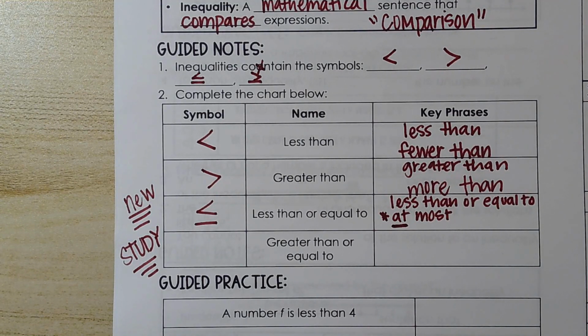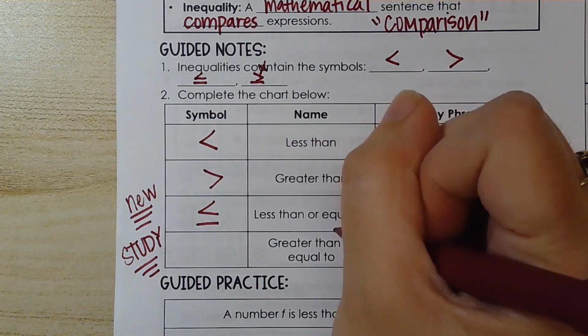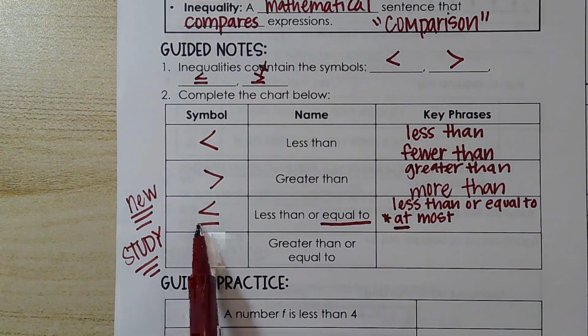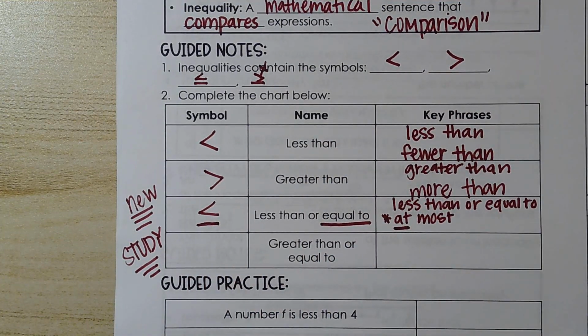My question is, how do you know when to draw the line under the thing? When it says less than or equal to, that line is part of an equal sign. It's the bottom line of an equal sign. That's a great question.